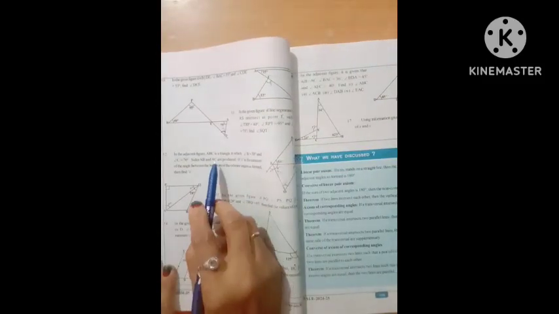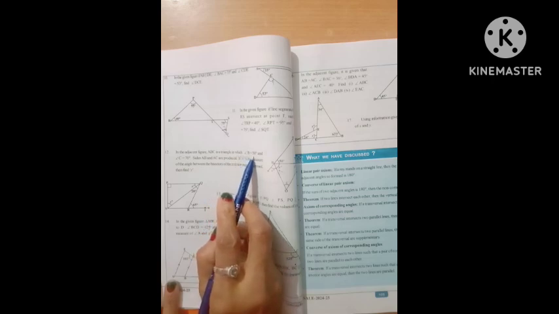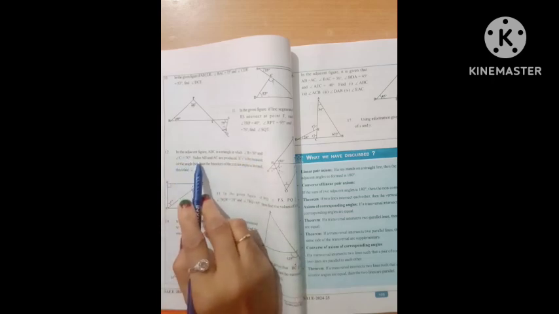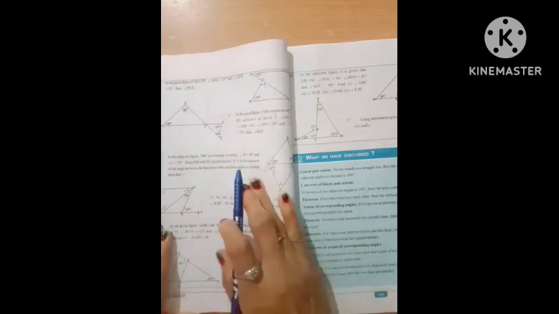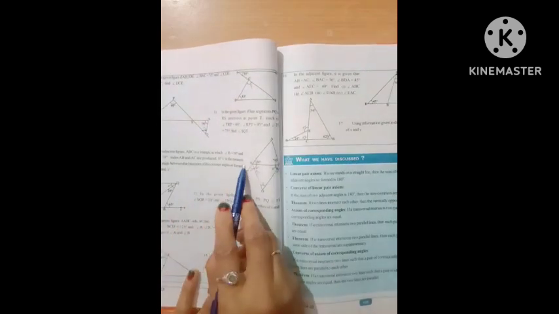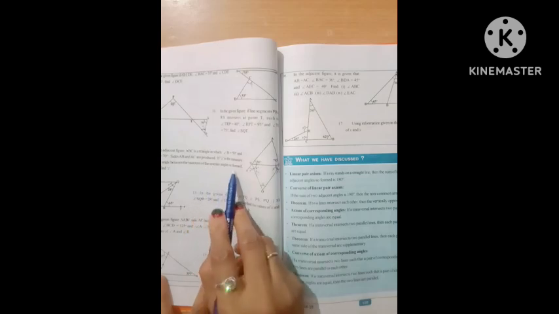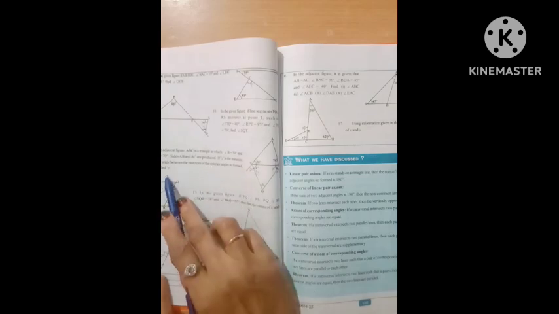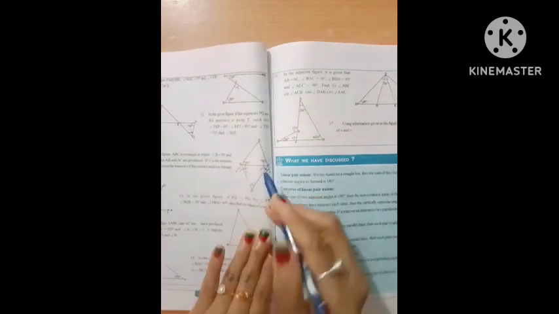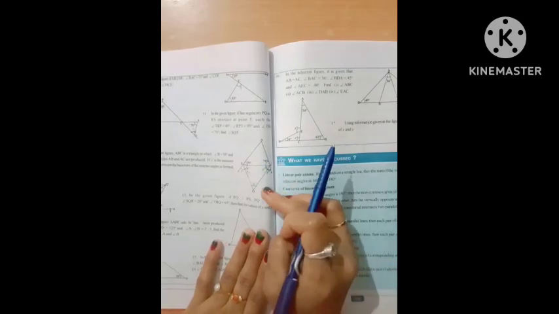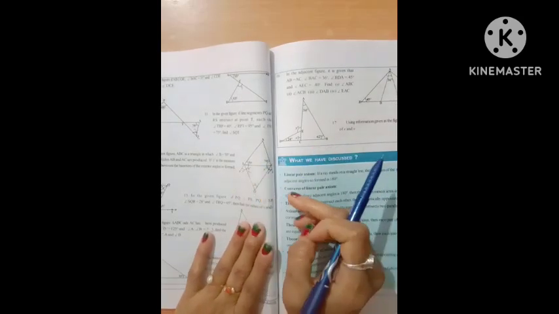In the adjacent figure, ABC is a triangle in which angle B equals 50 degrees and angle C equals 70 degrees. Sides AB and AC are produced. If Z is the measure of the angle between the bisectors of the exterior angles so formed, then find Z. The adjacent figure is given in the problem. What is given, what is asked in this problem?